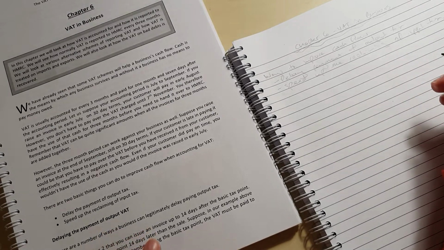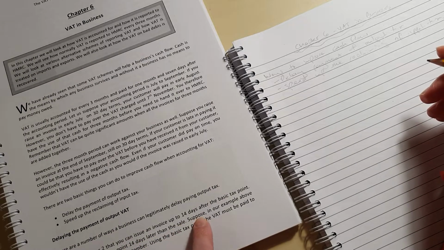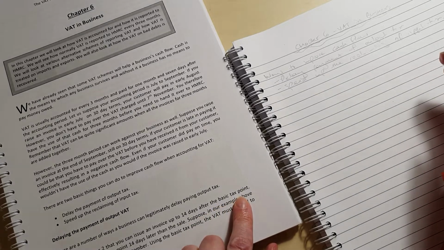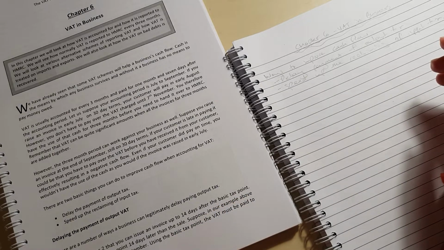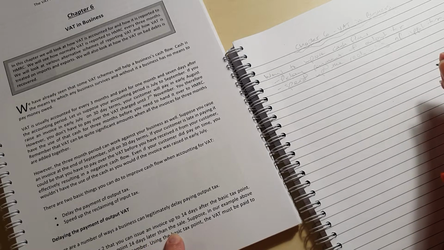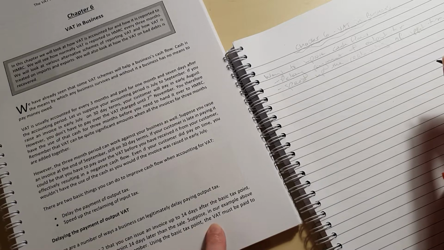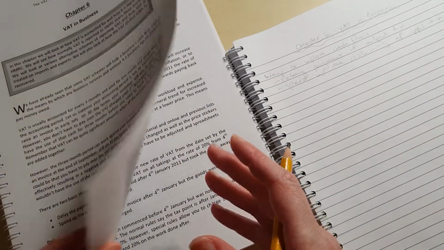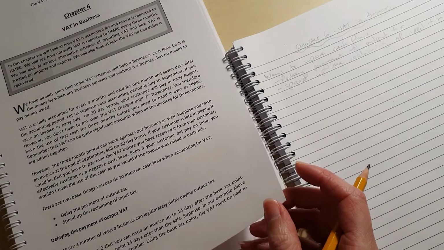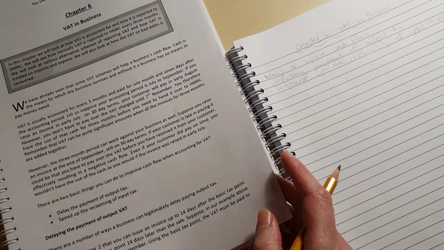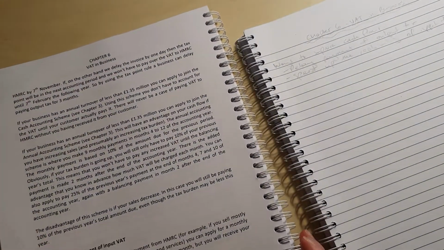There are a number of ways a business can legitimately delay paying output tax. We saw in chapter 2 that you can issue an invoice up to 14 days after the basic tax point. This creates an actual tax point of 14 days later than the sale. Suppose in our example above that we make a sale on the 30th of September. Using the basic tax point, the VAT must be paid to HMRC by the 7th of November.